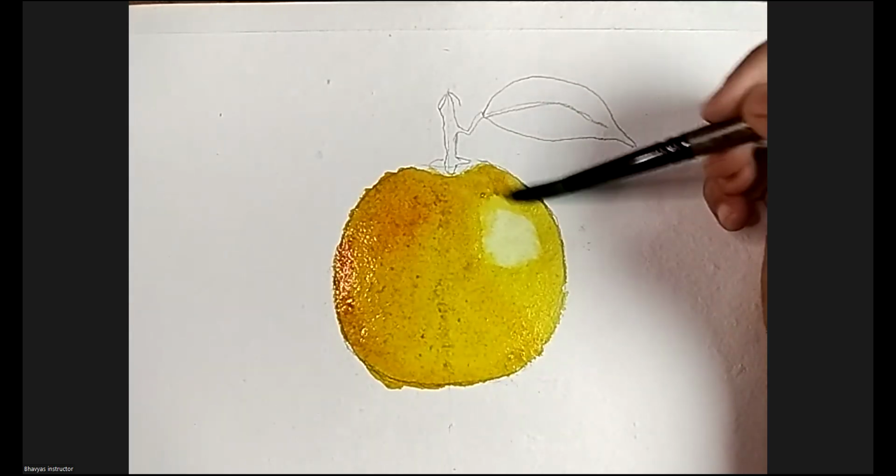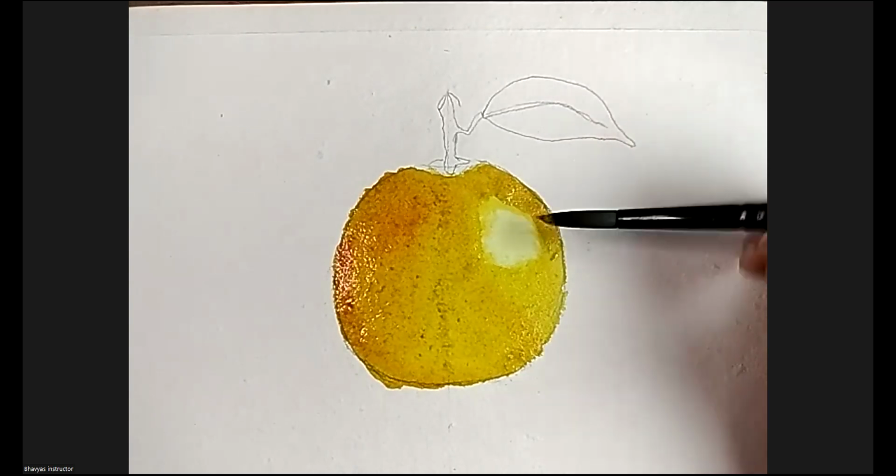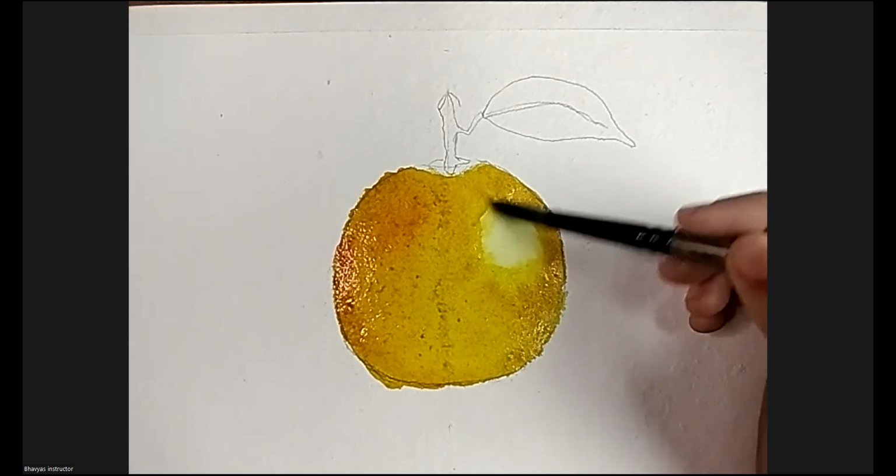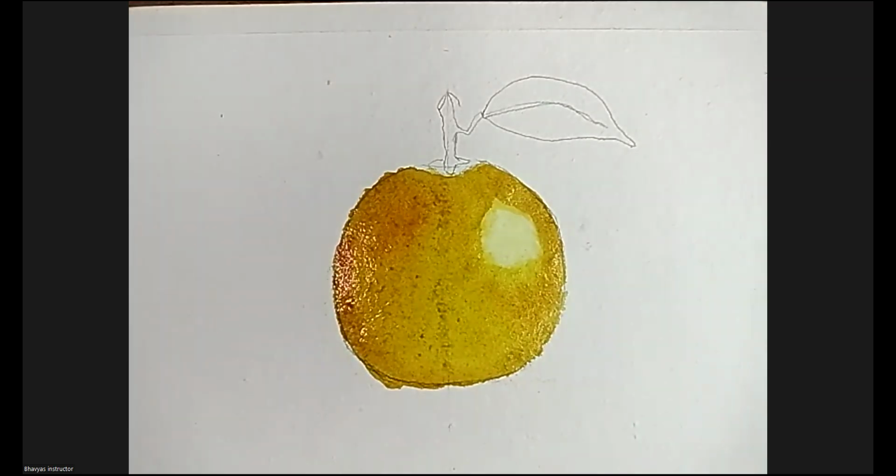I'll apply here. Okay. Now these washes should get dry properly, then only we can go to the other layers.